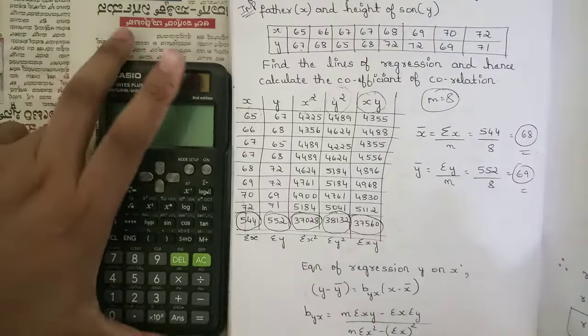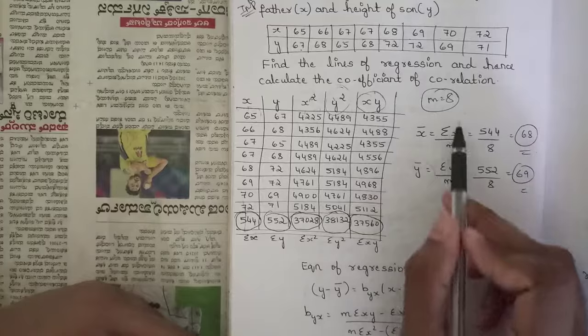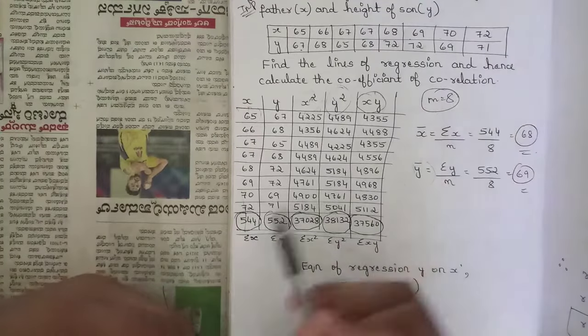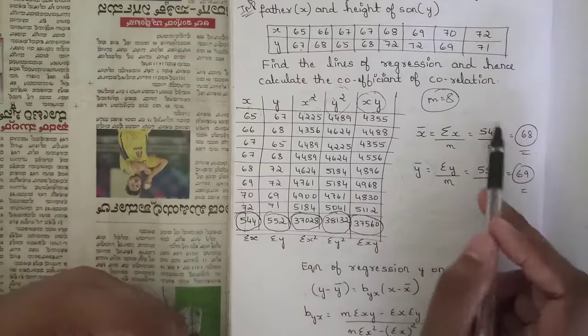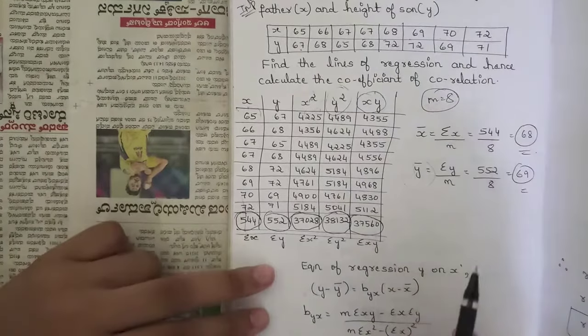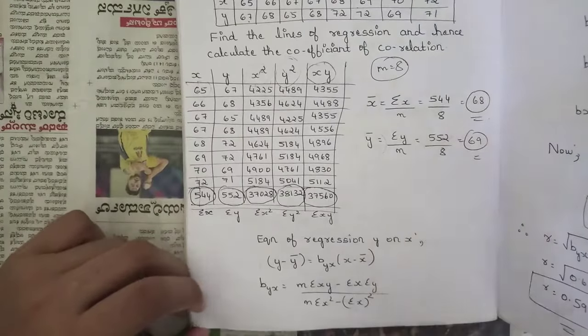Again, in order to calculate x bar and y bar, the formula is summation x by n, summation y by n. Summation x I got as 544. Substitute that 544 by the number of observations, which is 8. 544 by 8 I'll get as 68. Similarly, 552 by 8 I'll get as 69.